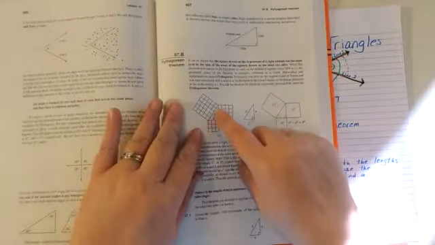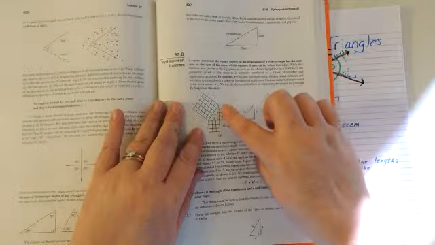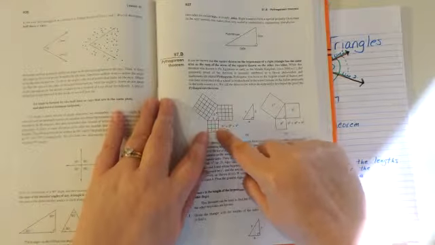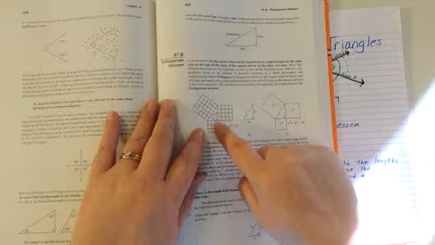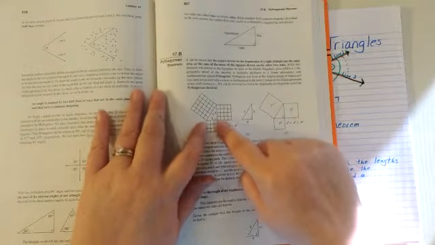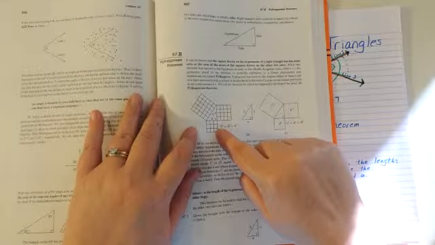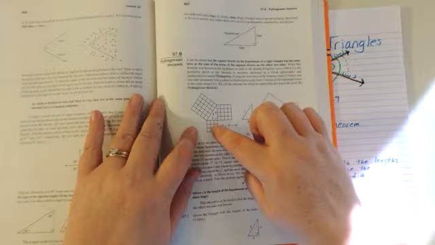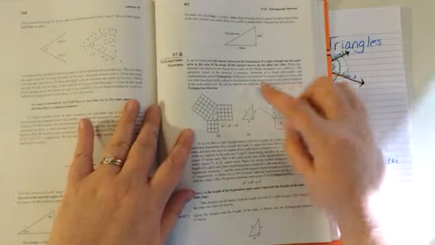Okay, so here we have a right triangle in the center here. They took the measurement of the sides and they made a square off of each of these sides. So this side is 3 units, so they made a square that's 3 units by 3 units. That means the area of this square is 9, right? 3 times 3.